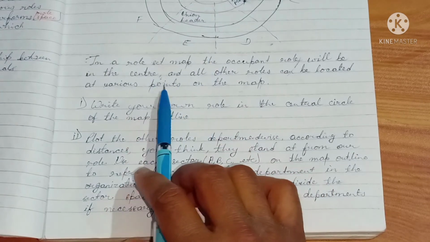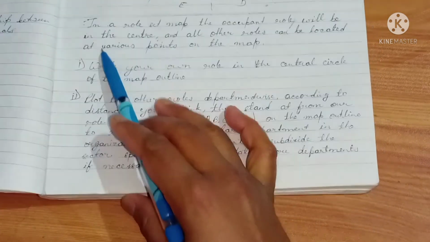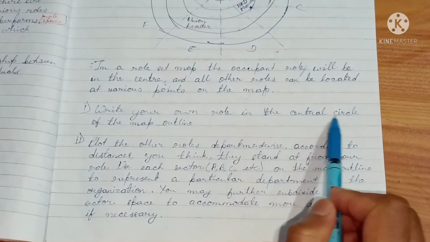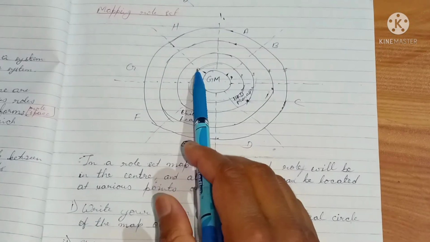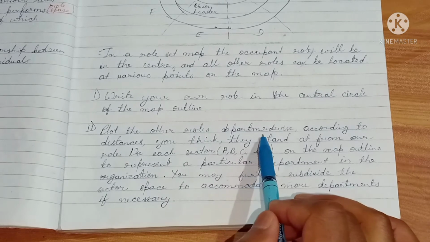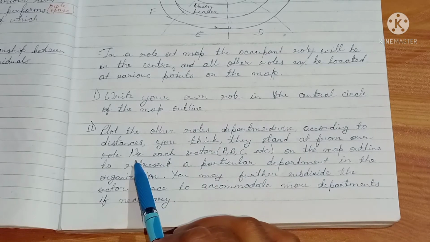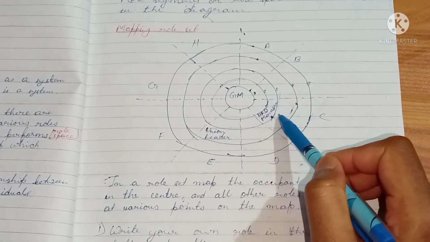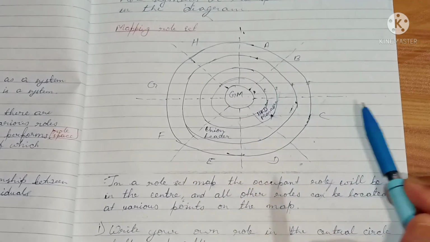So for writing this role set, or mapping role set, what are the things which we consider? The first thing which we should consider is to write your own role in the central circle of the map outline. First of all, you have to place your role at the center, just like here GM written in the center, and then plot the other roles department wise according to the distance you think they stand at from your role. Just like here HRD manager, this is in different departments. So according to different departments, you can differentiate those roles.